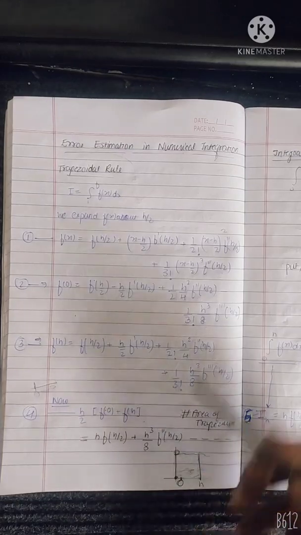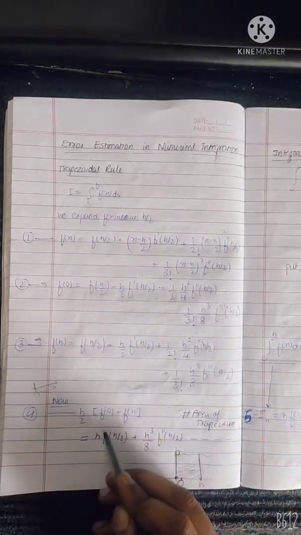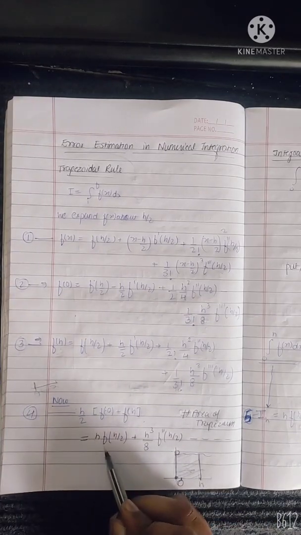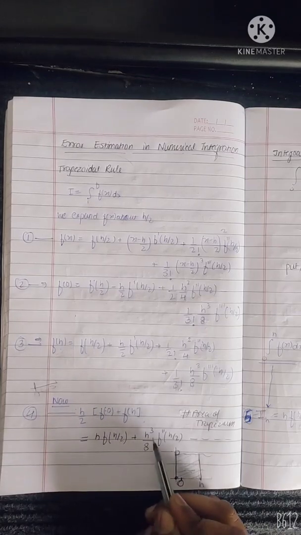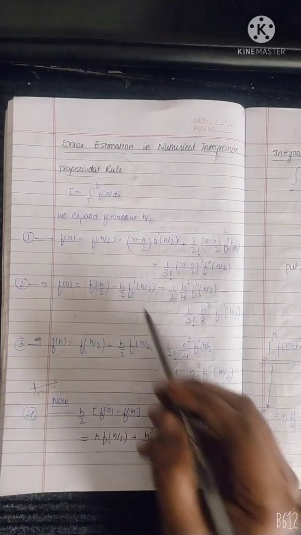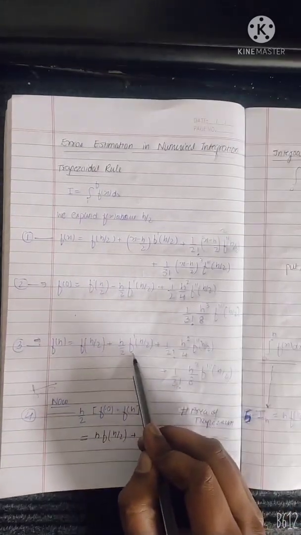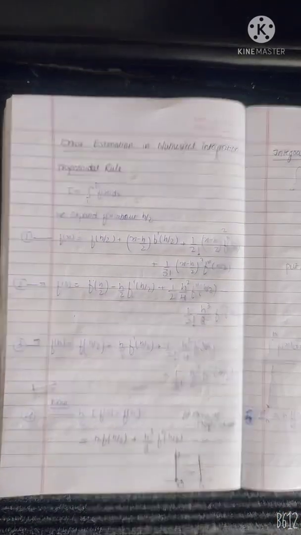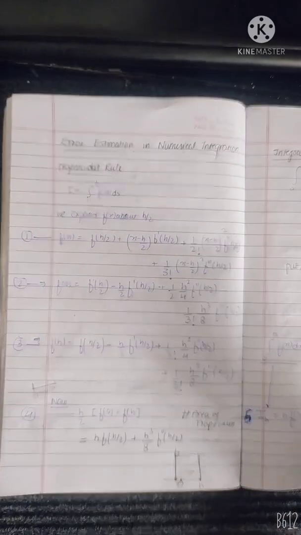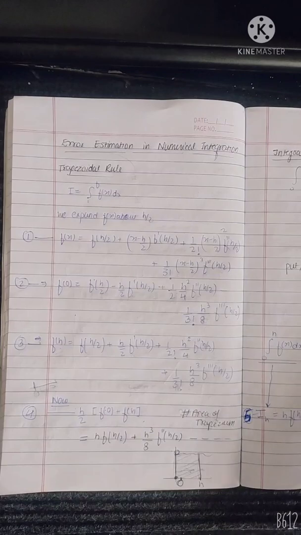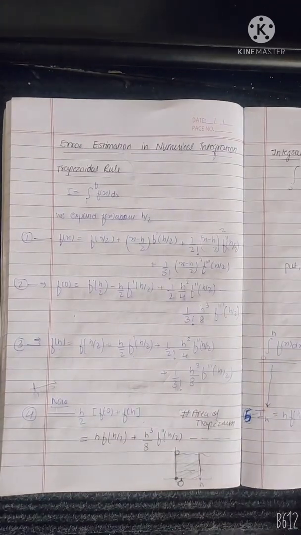So from the above two equations, when we add them and multiply by h by 2, the result we get here is h into f(h by 2) plus h cube by 8 f double dash (h by 2). Thing to notice here is that this term and this term cancel out, the plus and the minus terms cancel each other. What we have here is given here. I hope this is pretty clear to you all.